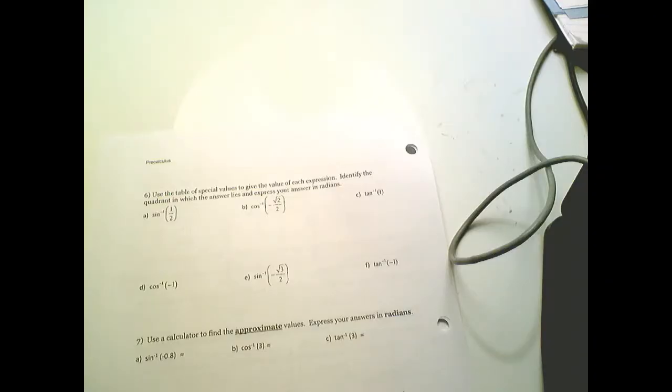Second part of the 5.4 lesson, we're going to work with the last 3 pages of the notepad. And what we're going to be looking for first is problem number 6, or example number 6. We're going to use the table of special values to find the value of these various inverse trigonometric functions. We're going to identify the quadrant in which the answer needs to come from, and we're going to express our answer in radians for this problem.